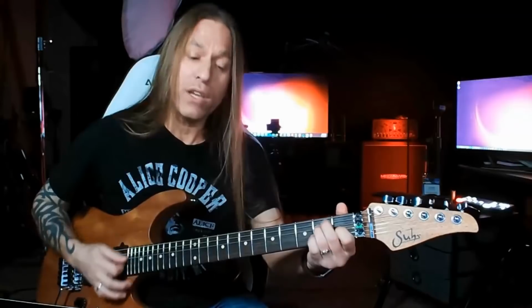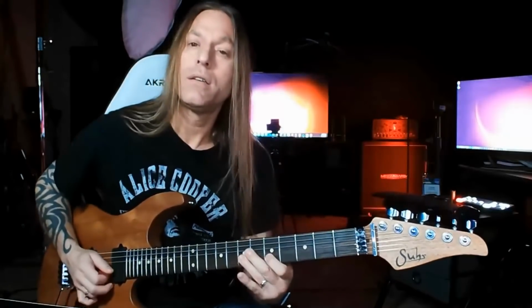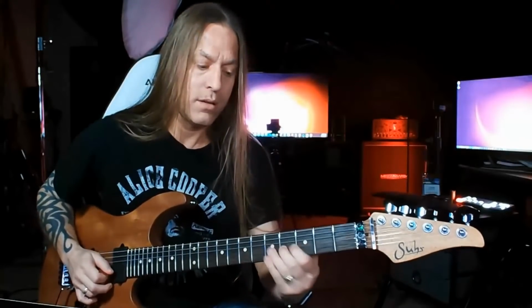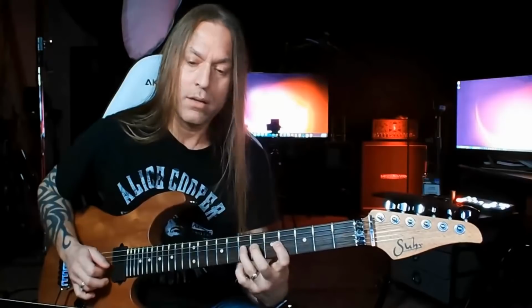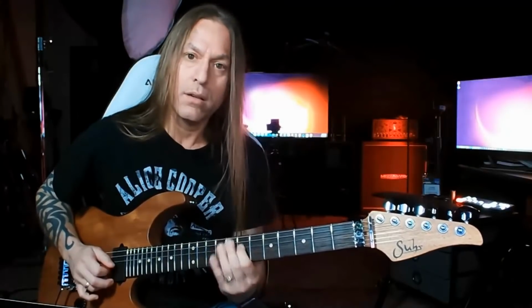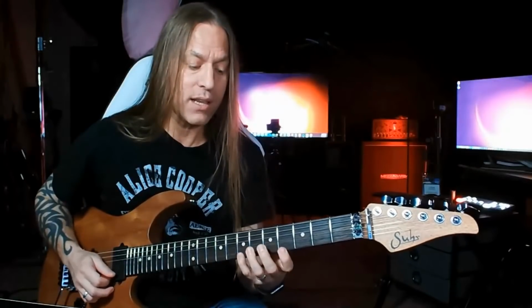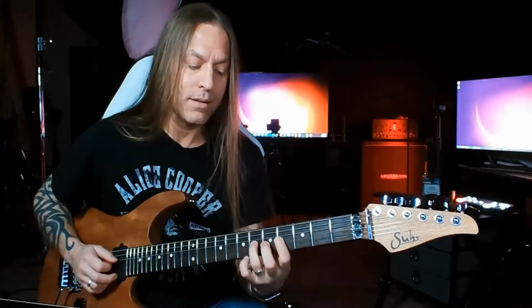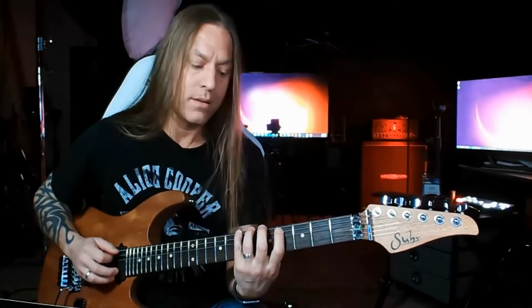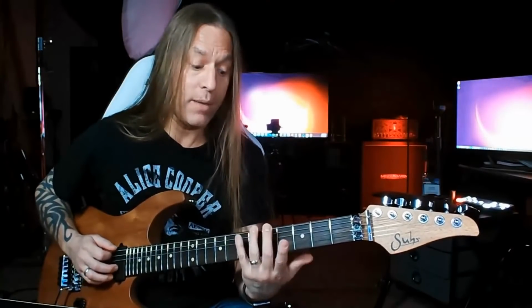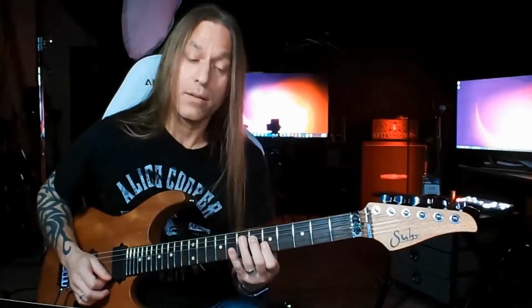So if I was playing over E, comes up, again, I've got this scale sitting here, but I got my A major arpeggio sitting there as well.